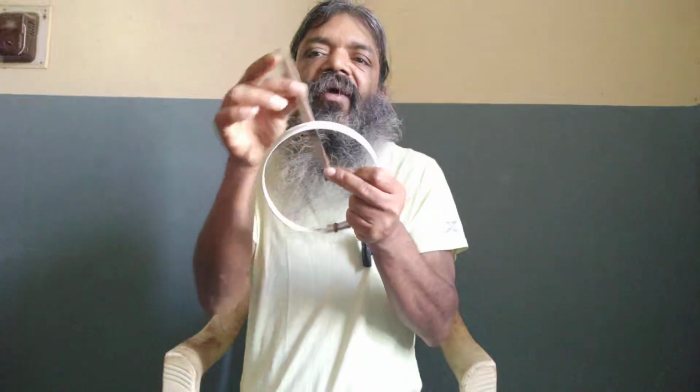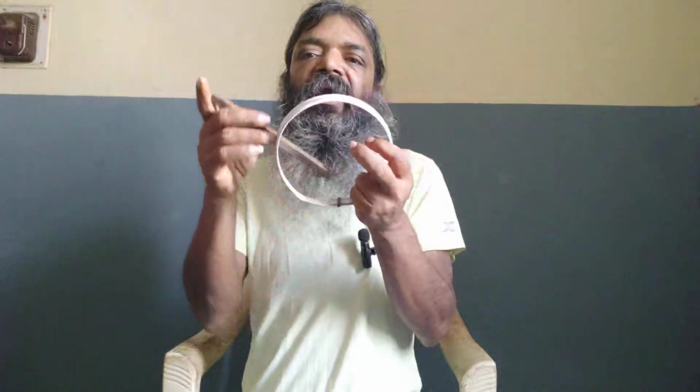Consider this is the satellite path and this is the radius. If the satellite has made from here to here in 1 hour, then the angular speed is pi by 2 per hour. This angle in radians is pi by 2. If the satellite makes a full rotation in 24 hours, then the angular speed is 2 pi per 24 hours. That is the angular speed, 2 pi per 24 hours.